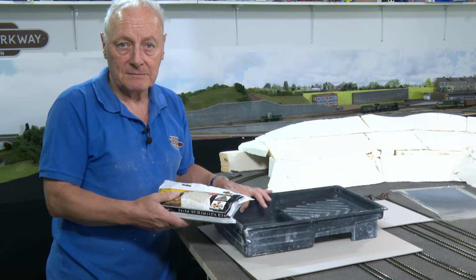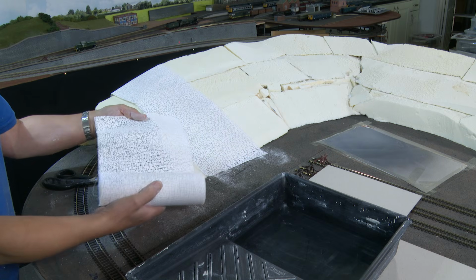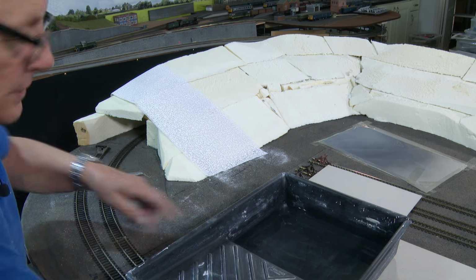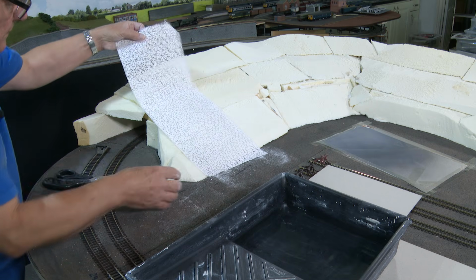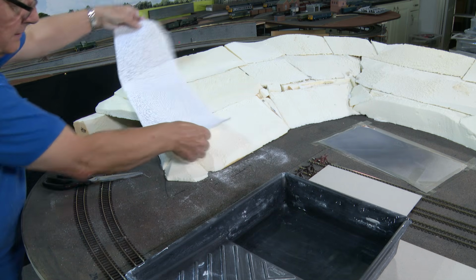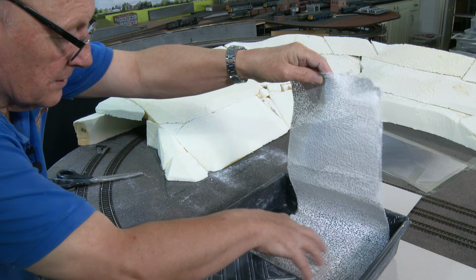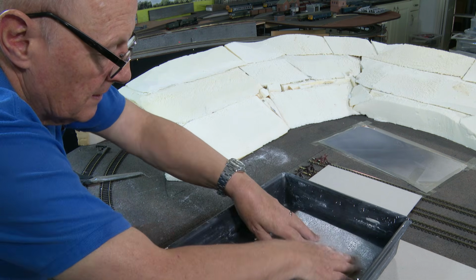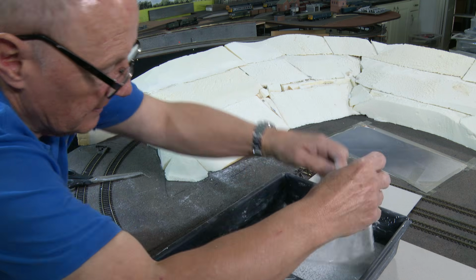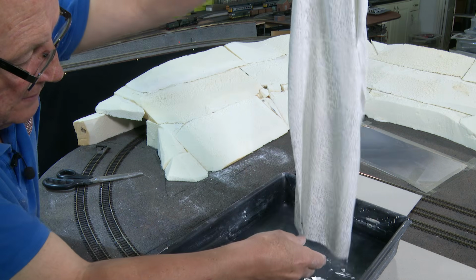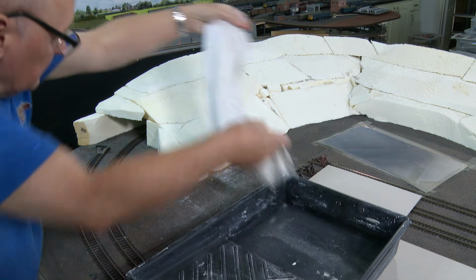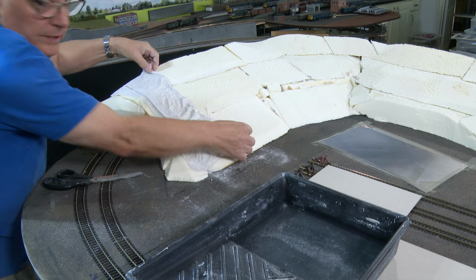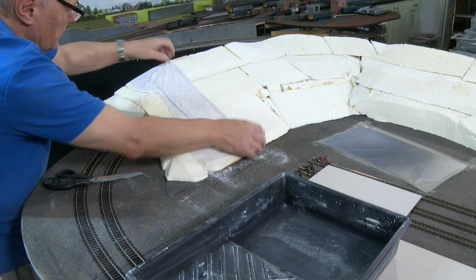Right, let's make some mess. Now here's our roll of plaster cloth, and I've put some water in our container, and I've cut myself off a length of the plaster cloth. And it's not really rocket science, is it? Just dip it in the water, get it wet, and then once it's wet, pick it up, and this is where the messy bit starts. Pop it into place and pull it so you've got all the wrinkles out of the cloth.